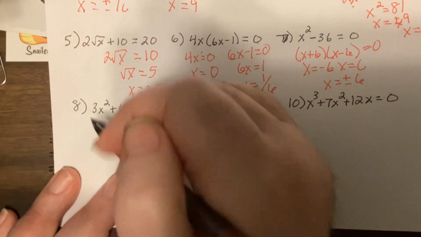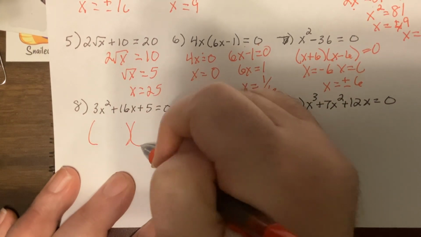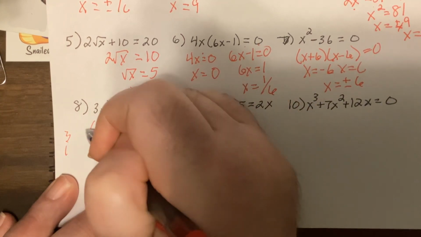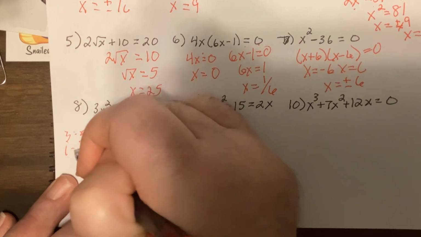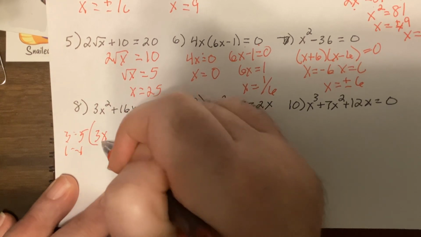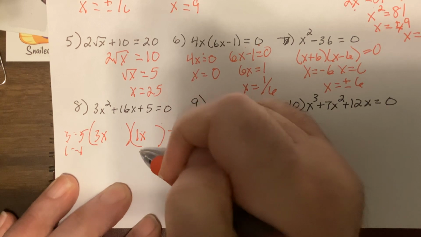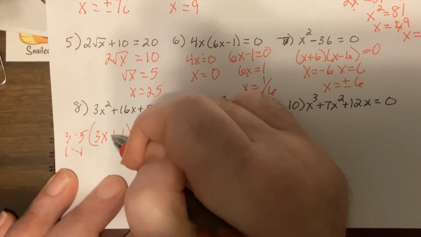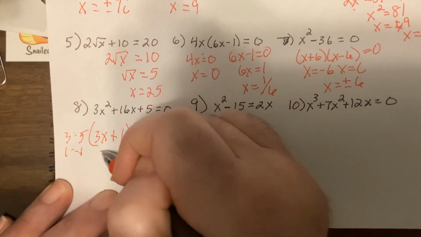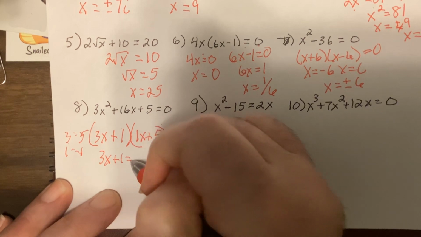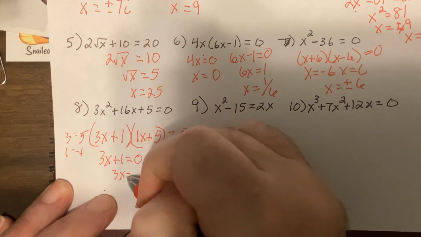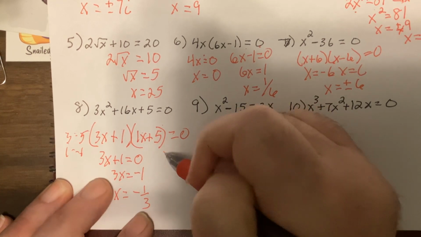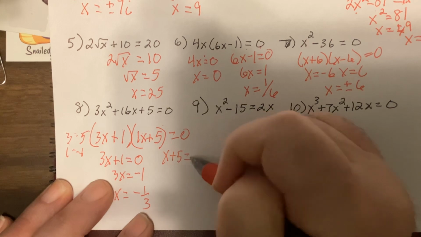Okay, so this one, you have a number in the front. So it'd be 3, 1. 5 is 5, 1. Oh, it's 15 plus 1. So it's 3x, 1x. So with the 5, with the 1, plus, so 3x plus 1 equals 0. So 3x equals negative 1. X equals negative 1/3. X plus 5 equals 0.